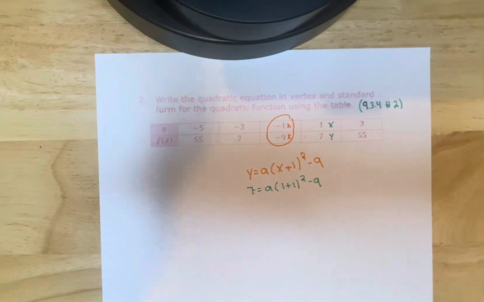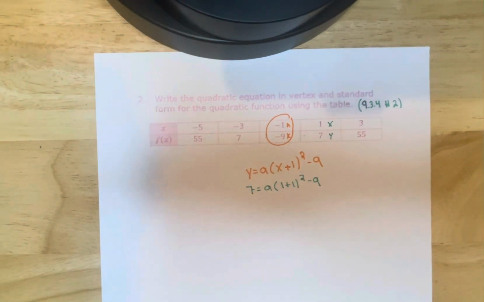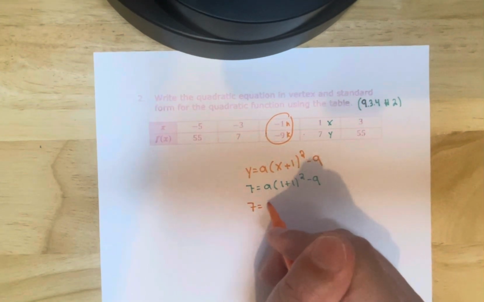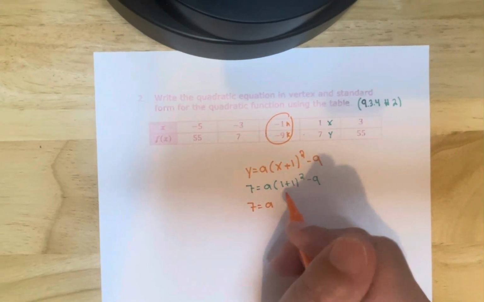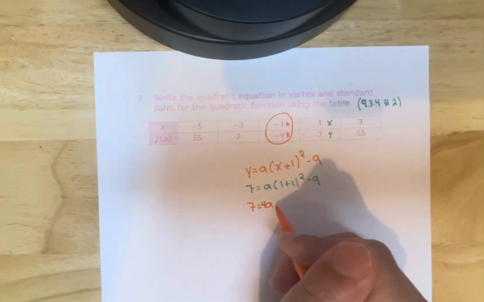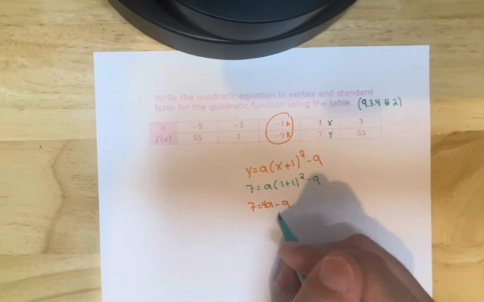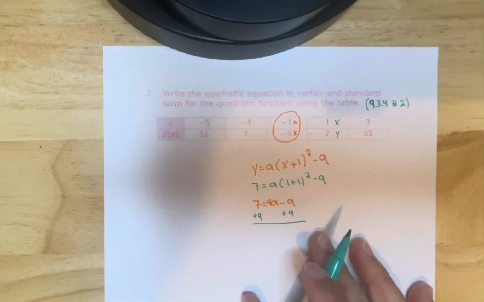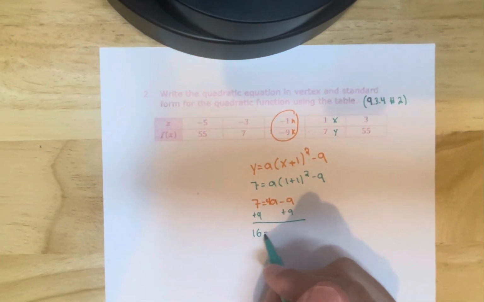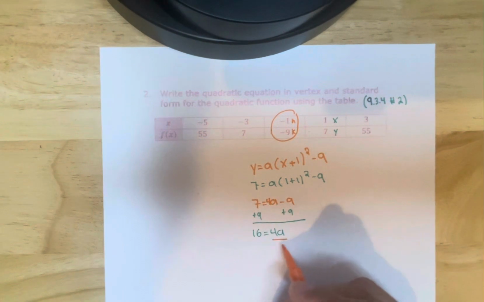I'm going to work this out. I'm going to bring down the 7 and the equal sign and the a. So it's going to be 7 is equal to a(1 plus 1 is 2) squared. So that's actually going to be 4. So I'm going to write the 4 in front of the a, minus 9. Then my next step is to solve for it. So I'm going to plus 9, plus 9. 9 plus 7 is 16, which is nice because I'm then going to divide both sides by 4, which gives me a good number.